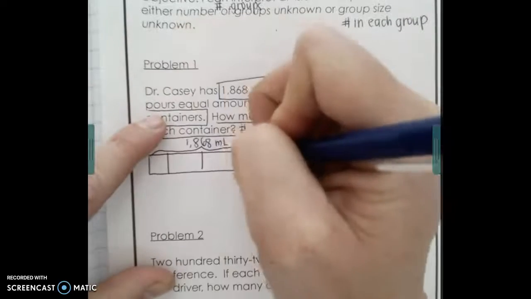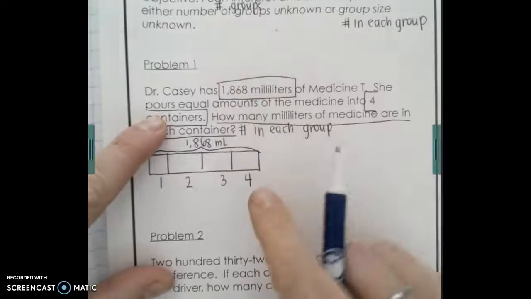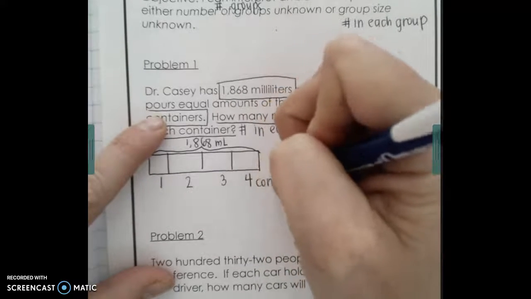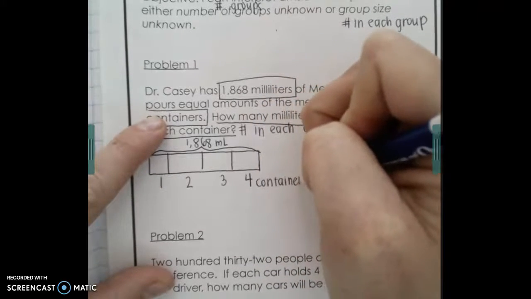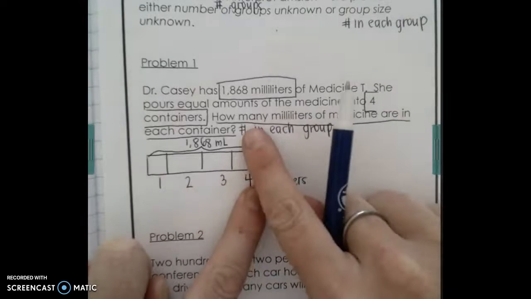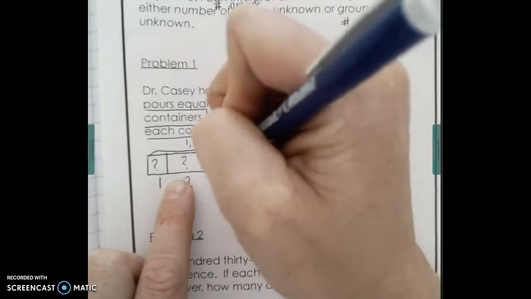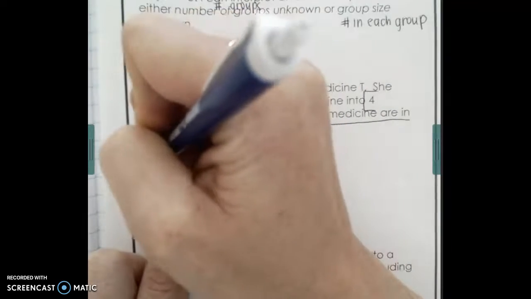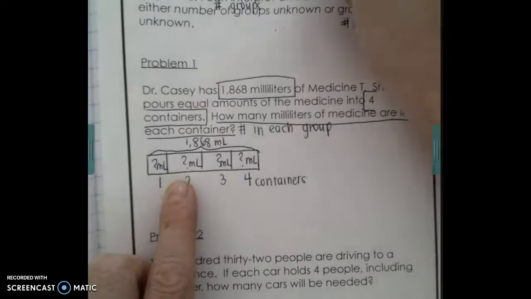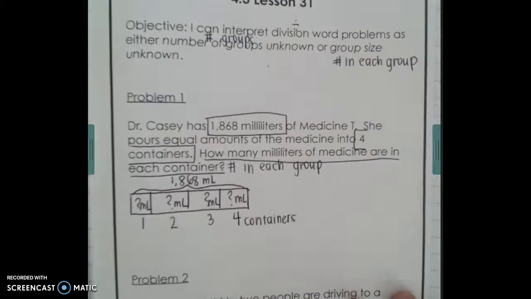So I'm going to split it up. And these are going to be my numbers of groups, right? I have 4, and then I'm going to write my label on it, containers. So 1 container, 2 containers, 3 containers, 4 containers. I'm trying to find how many is in each group. So those are my question marks inside. How many milliliters are in each of these containers? So what kind of math are we doing? Well, we're always doing division word problems, so we're going to be dividing.